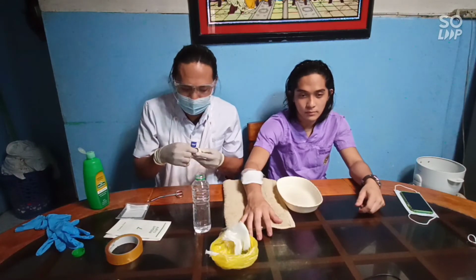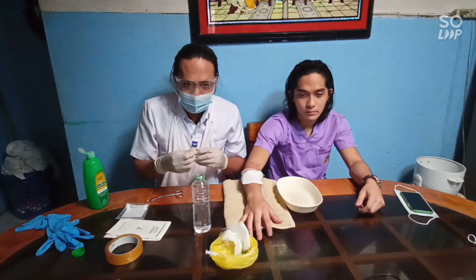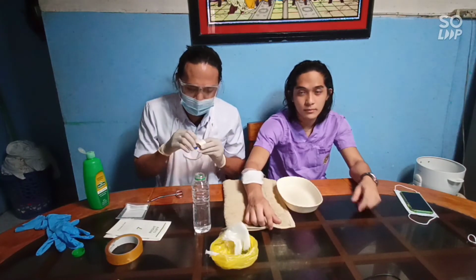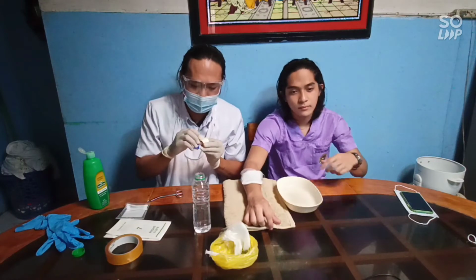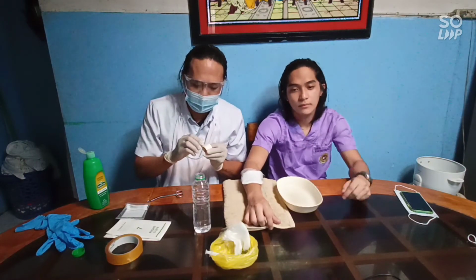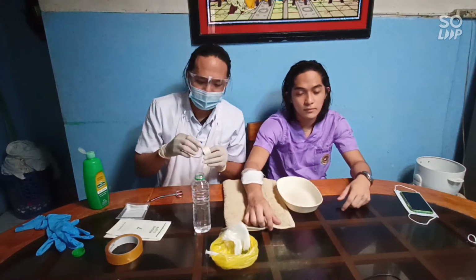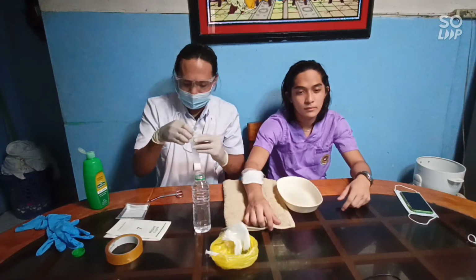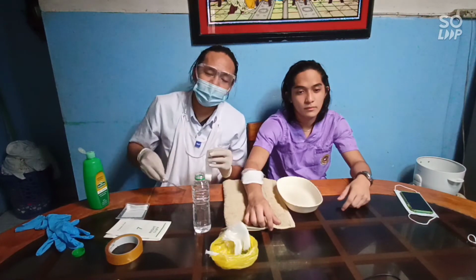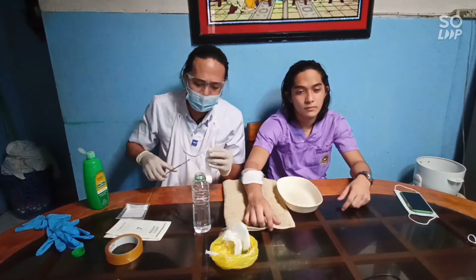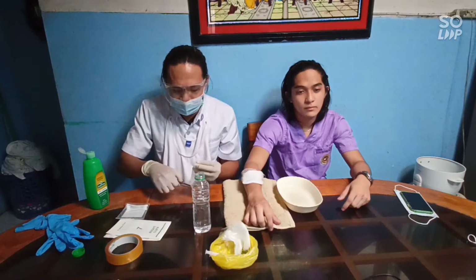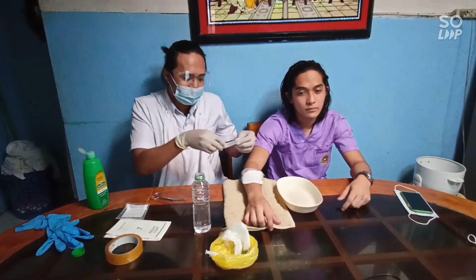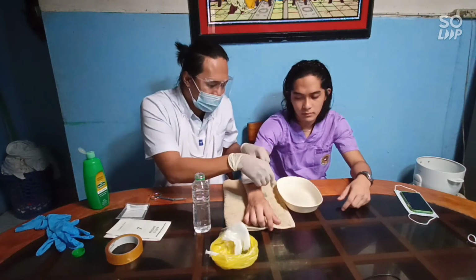You need to label the time and date of the dressing of our patient in order for the next on-duty nurse or the next doctor to know when the dressing has been changed and when it is next to be changed.